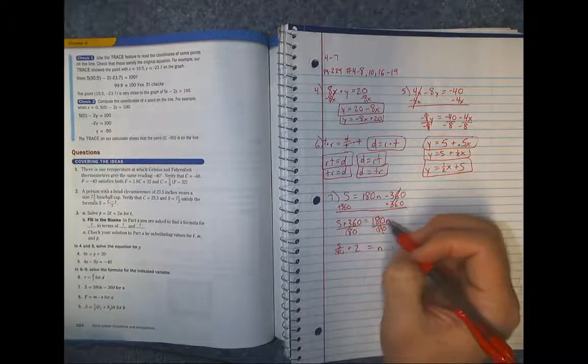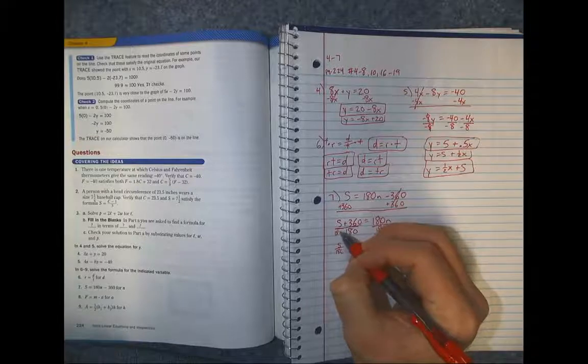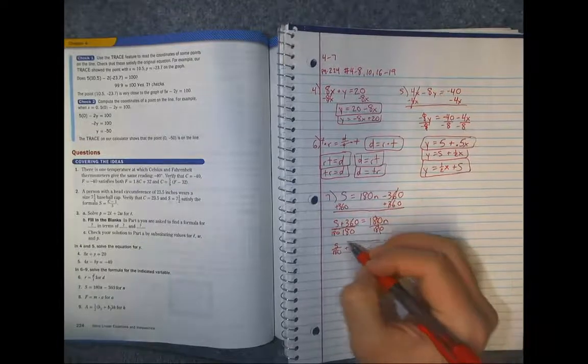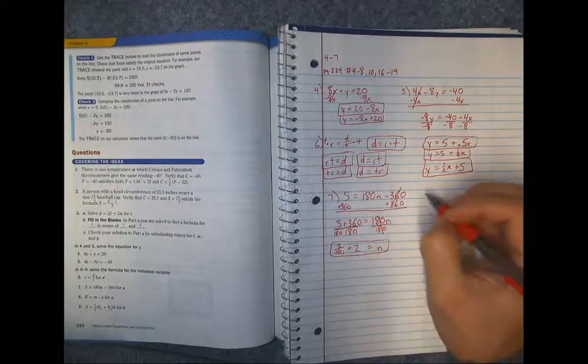So when you get to here, if it helps, write them separately over 180. S over 180 stays, 360 divided by 180 is 2. N is by itself, we've solved for n.